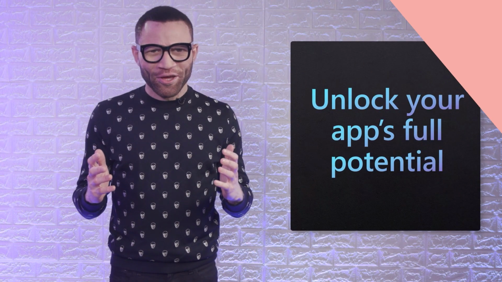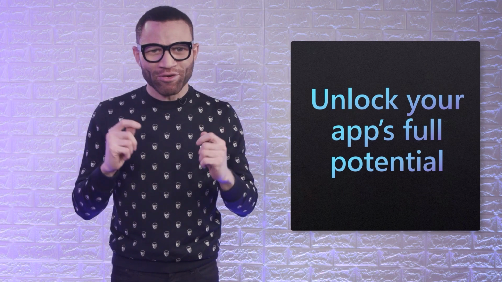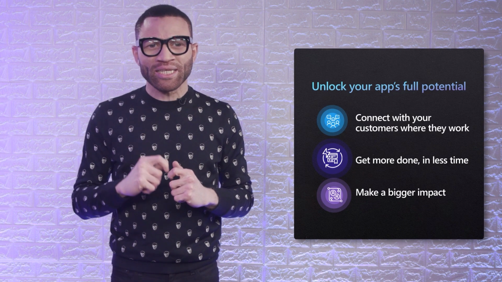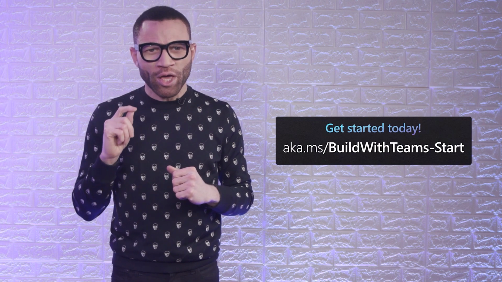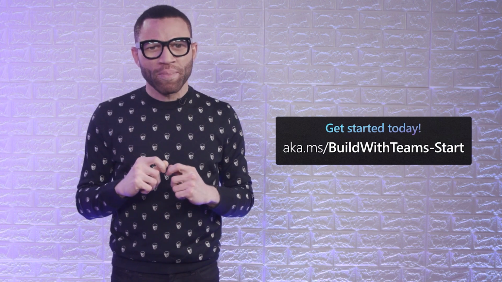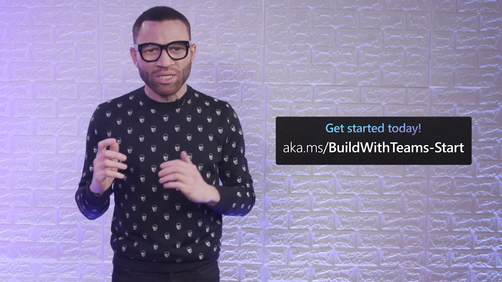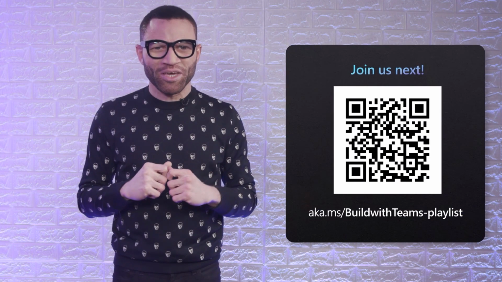So as you saw today, whether you want to build an app that works seamlessly in Teams, Outlook, and Microsoft 365, this is the way to go. So you can connect with your users wherever they work, get more done in less time, and ultimately make a bigger impact. What next? Well, start building apps. To get started, go to aka.ms/buildwithteams-start to learn more. Follow step-by-step guides on how to build great applications for Teams, Outlook, and Microsoft 365 all at once. But this is just the beginning.